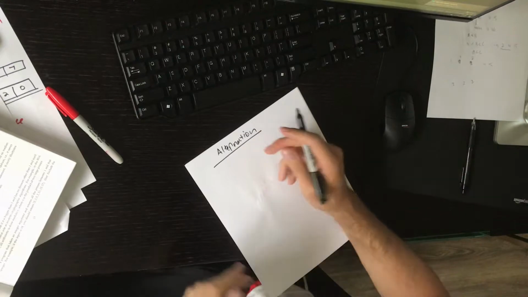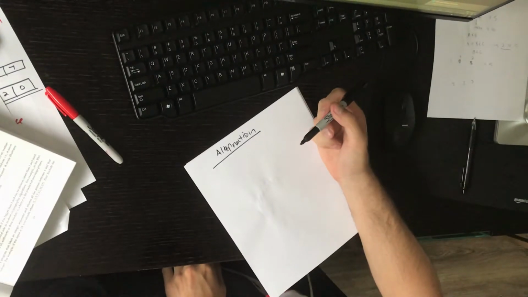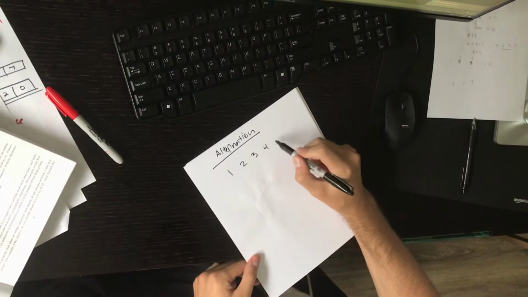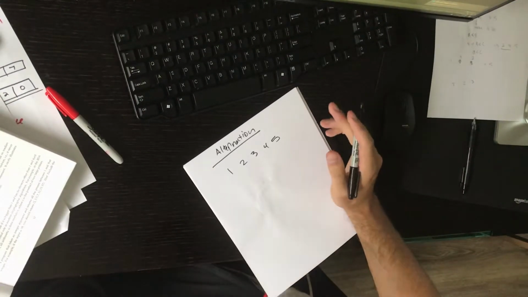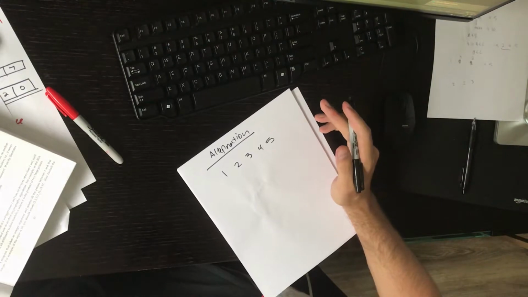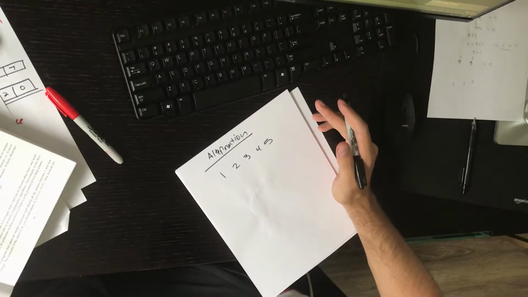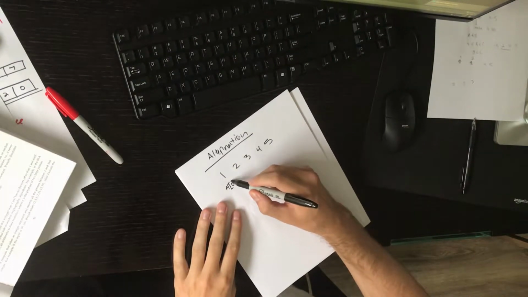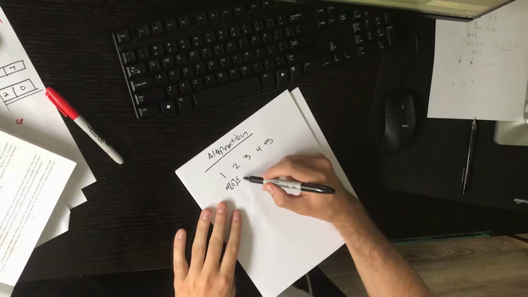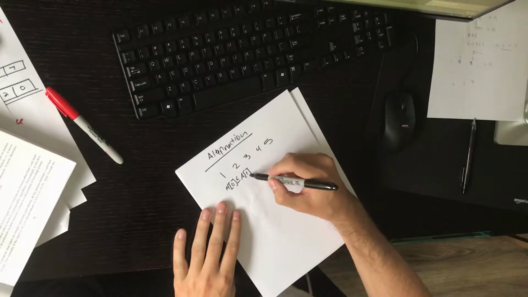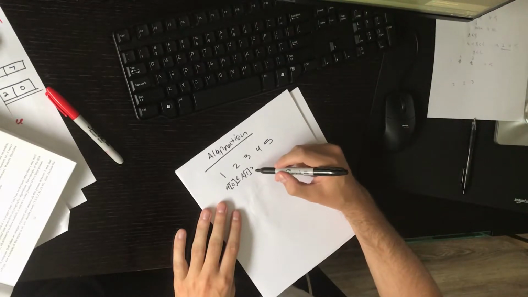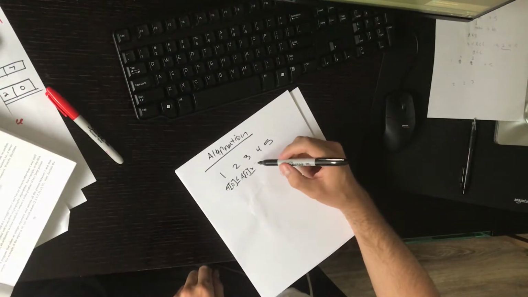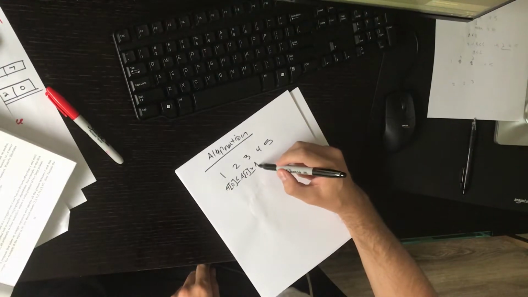The prompt of this question is, given an array of numbers, say like 1, 2, 3, 4, 5, it can be in any order. Write an algorithm that makes it so that A at 0 is less than or equal to A at 1. And then this sign is actually switching here. So that result is greater than A at 2, and so on.